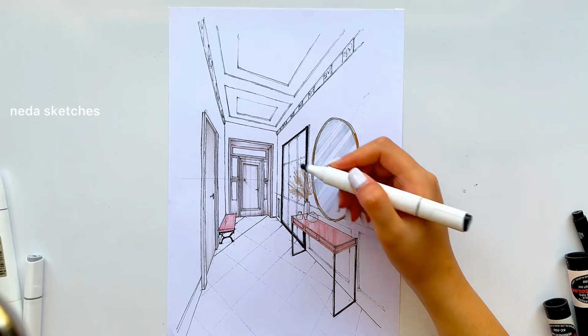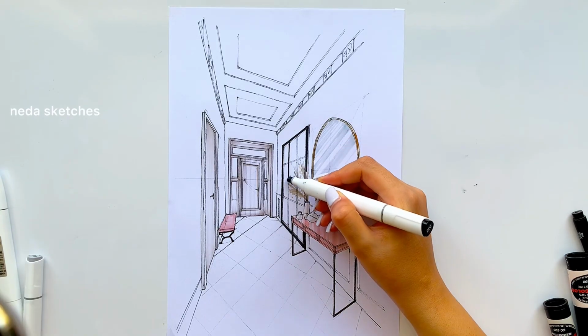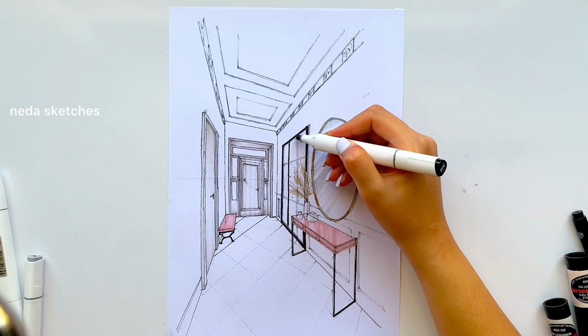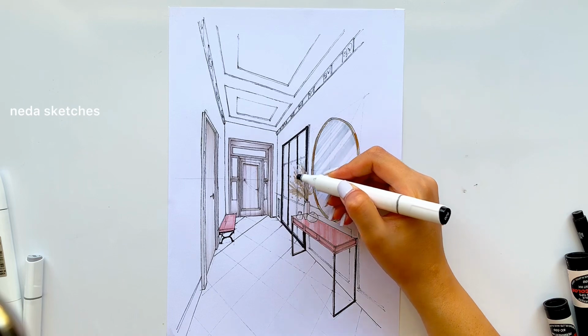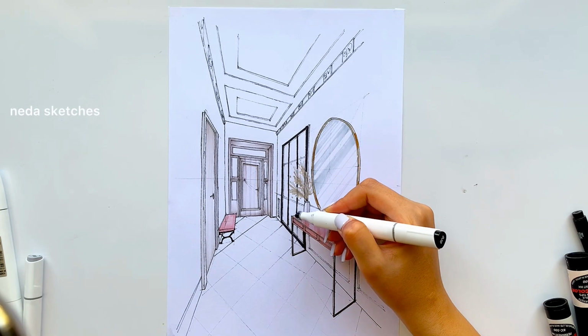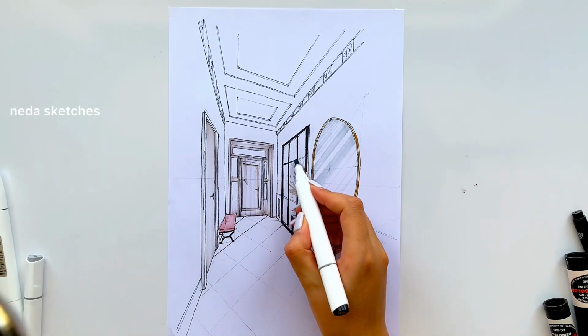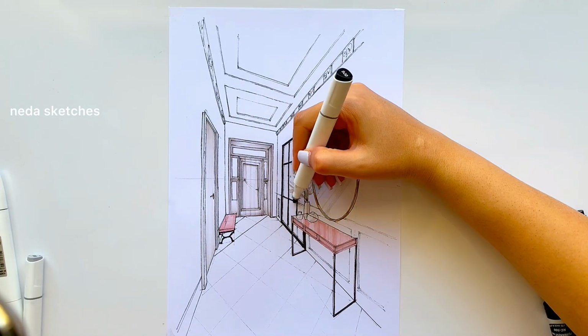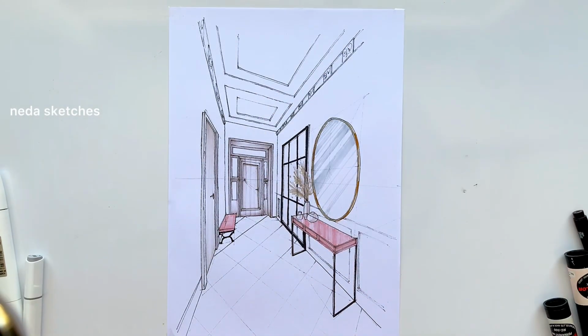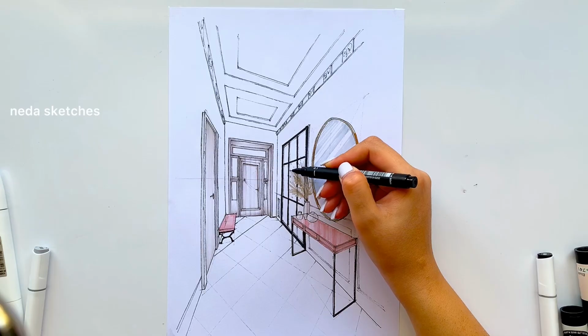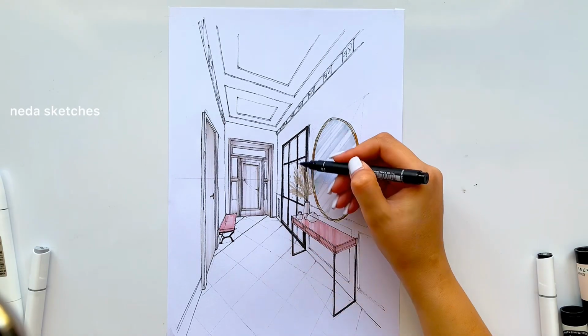Here I used a black marker to color the window, and I think the colors in this drawing are so amazing and they're in harmony with each other. After that, I colored the frame with a marker, and then I draw some other lines with the pen to show the three-dimensional window.